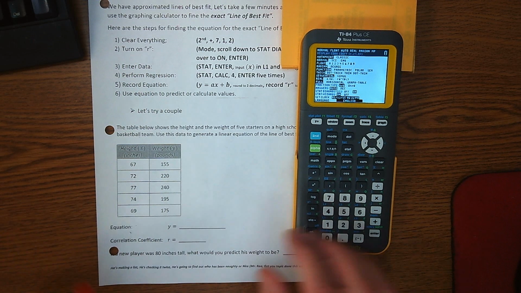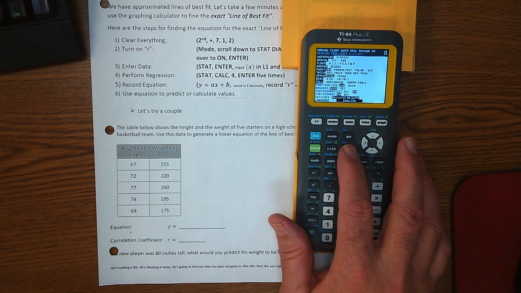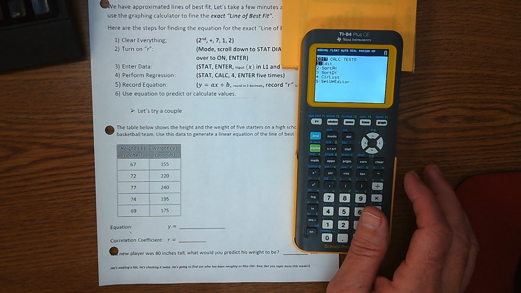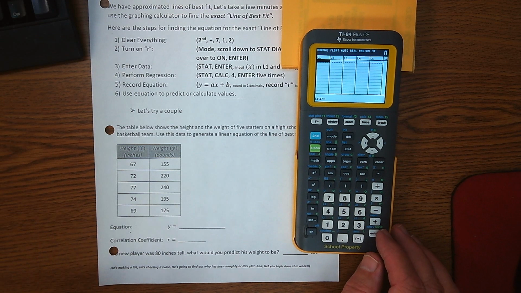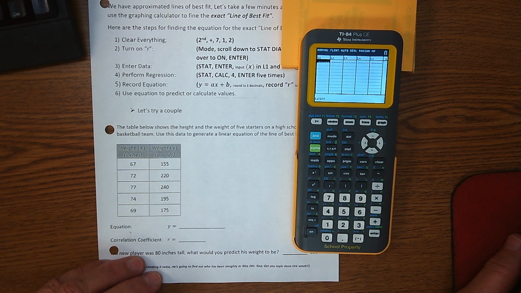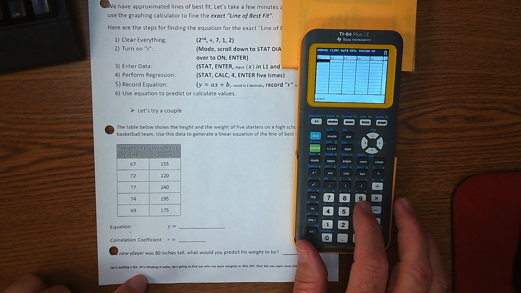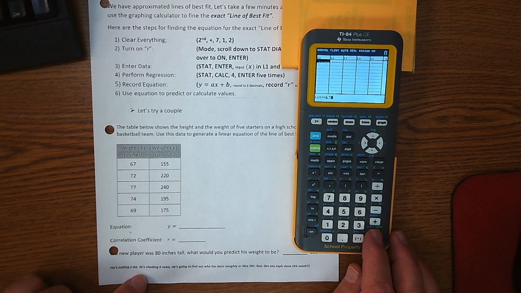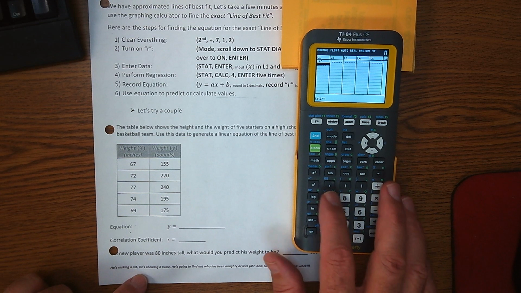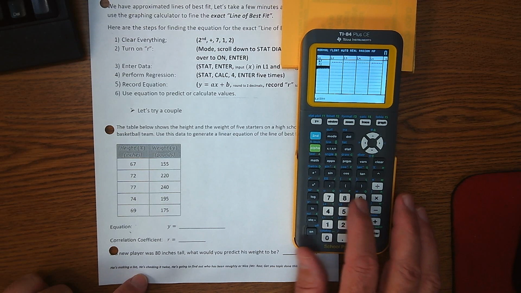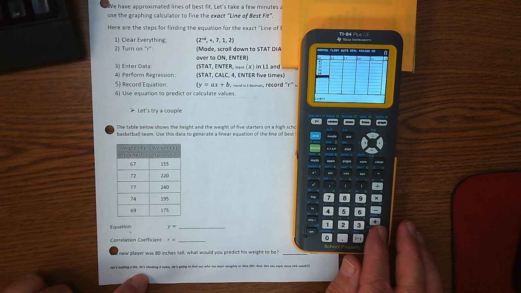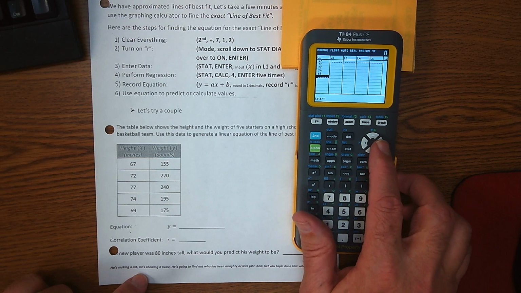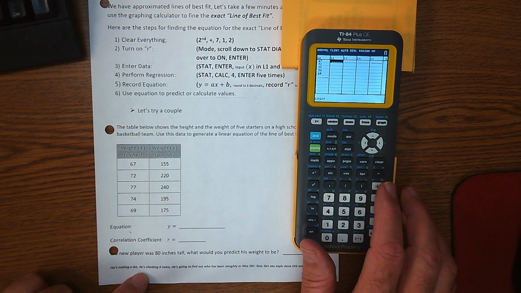Enter our data. So we're going to go back to the stat program, which is right there. So stat, we're going to hit enter to edit this. We're going to put in our numbers. So our numbers are 62, 67, then hit enter. And 72 and 77 and 74, 69.